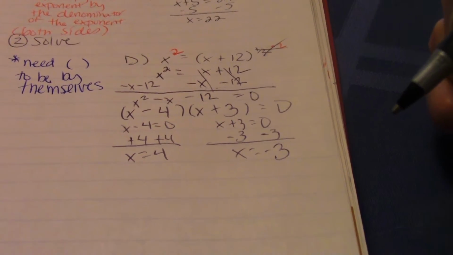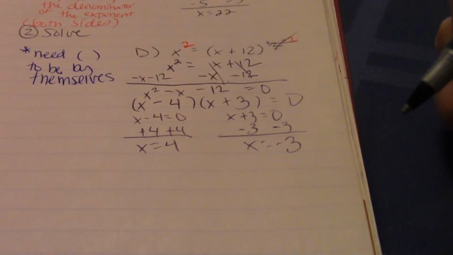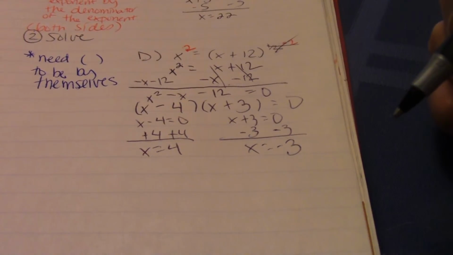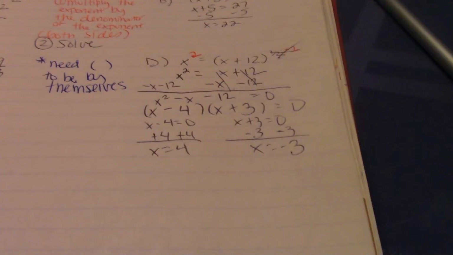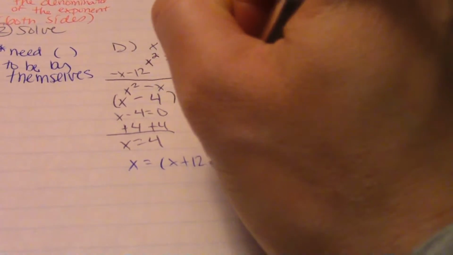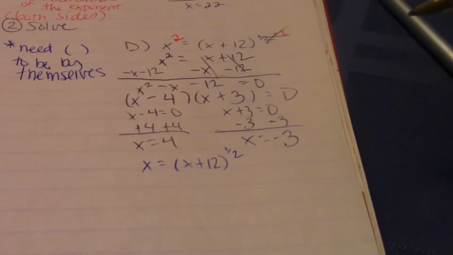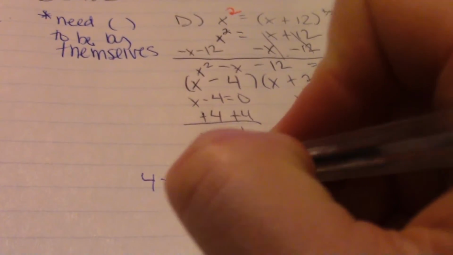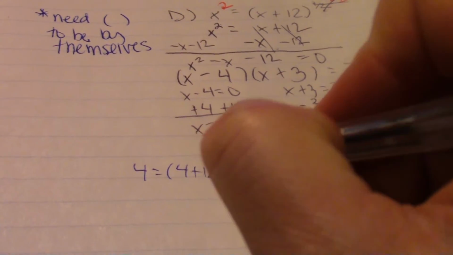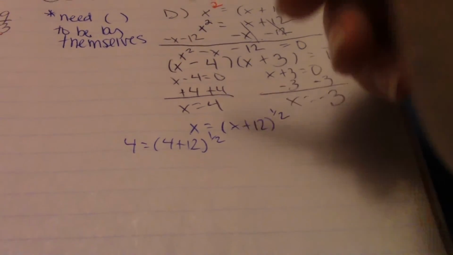Let's plug these in. So far, a lot of the ones we've done, when they've had two answers, one of them has not been true. So let's try it here. My original equation was x equals x plus 12 to the 1/2. That was the original. So if I plug in 4, 4 equals 4 plus 12 to the 1/2. So 4 equals 16 to the 1/2. 16 to the 1/2 is 4, so 4 is good.